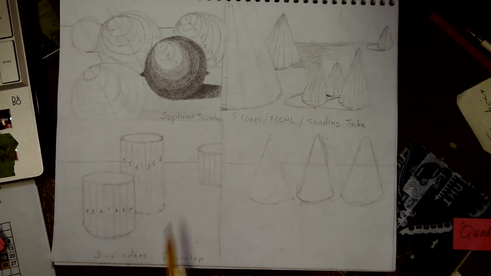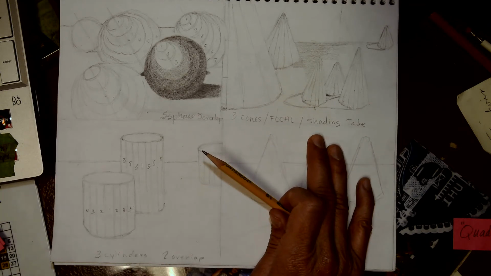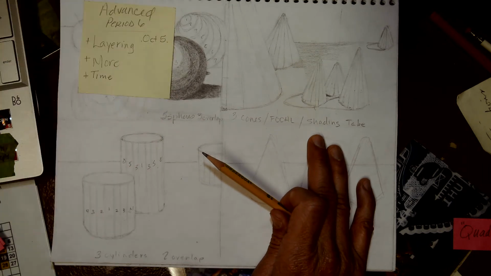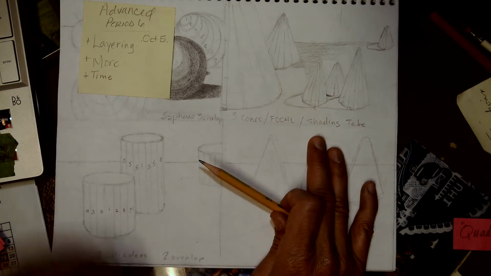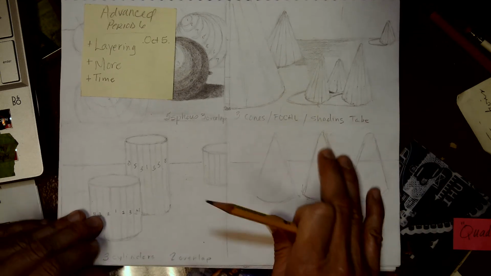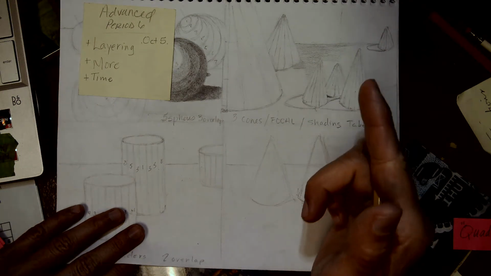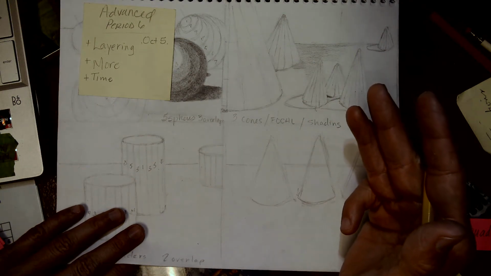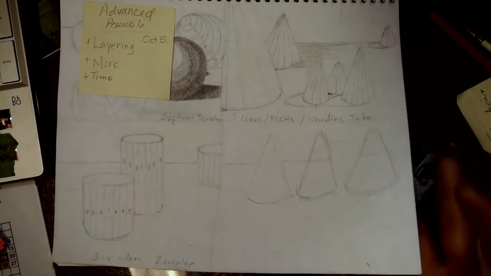For the advanced expectation, students were supposed to put 3 cylinders in the lower left. 2 of them had to be overlapping. And then on the lower right, for I believe it was third period, the students elected to have 5 forms, and for sixth period and eighth period, the students elected to have 6 forms. So in the lower right-hand corner, what we should see from advanced is the 4 basic forms: a 3-dimensional box, a cone, a sphere, and a cylinder. And you should have either 5 or 6 of them depending on what period you were in, okay?